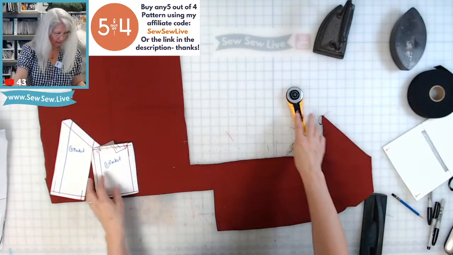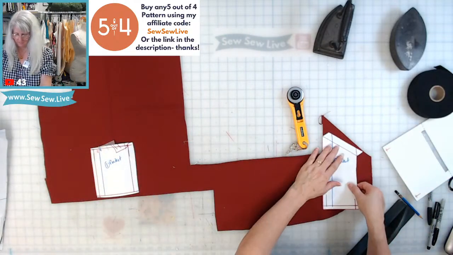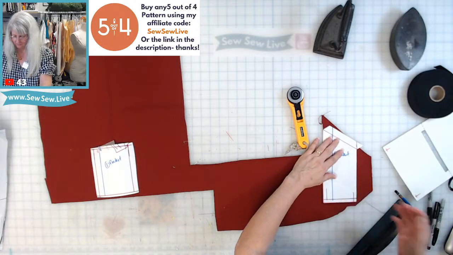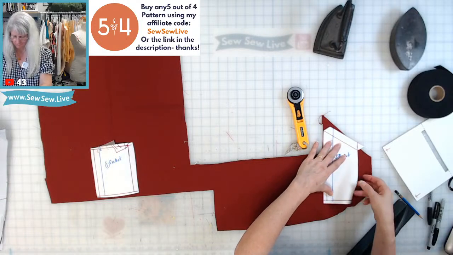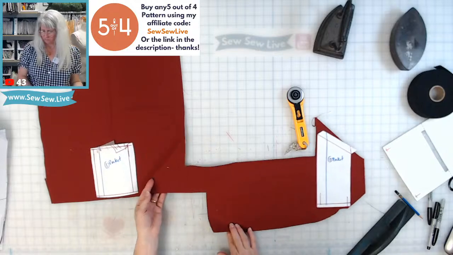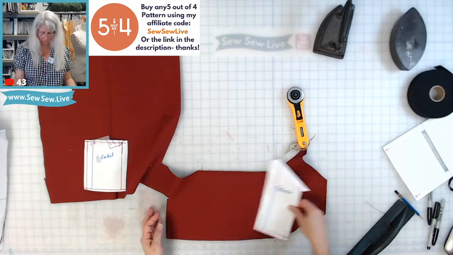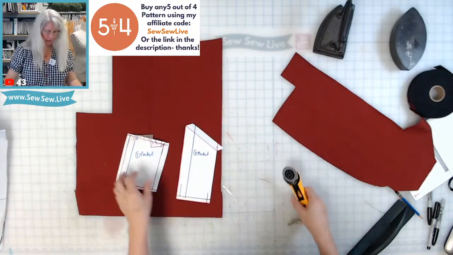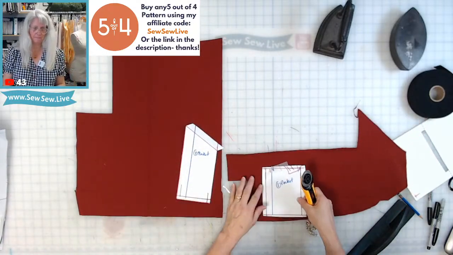Maybe can I get this in here? Oh, no, I can't. I was like, oh, well, maybe. It's pretty close. We've already done pretty good at saving fabric though.